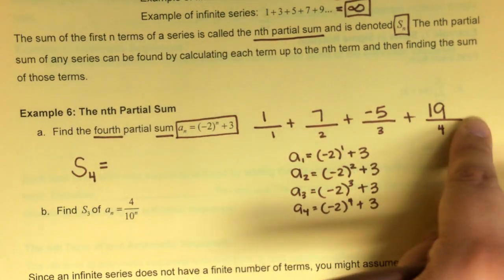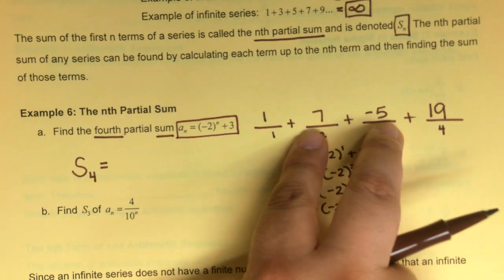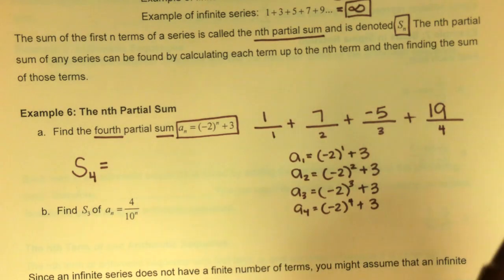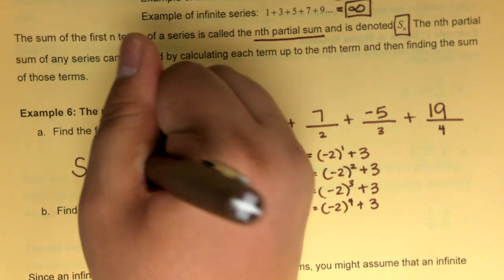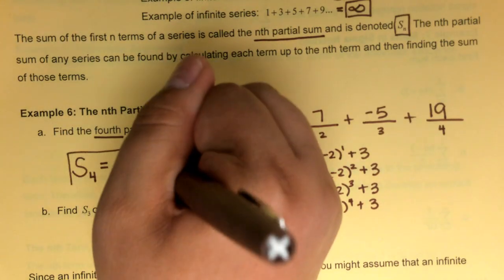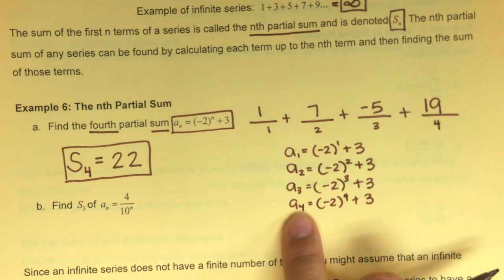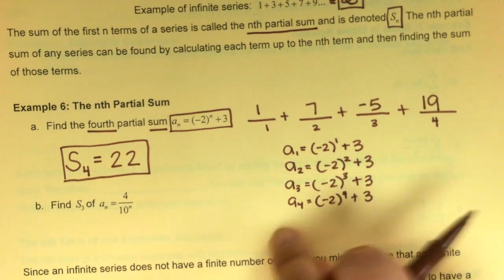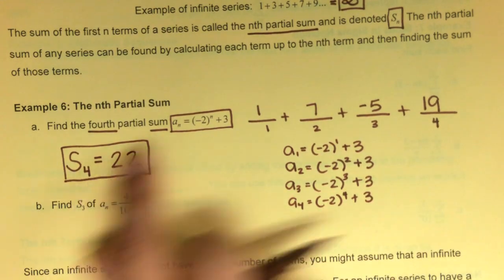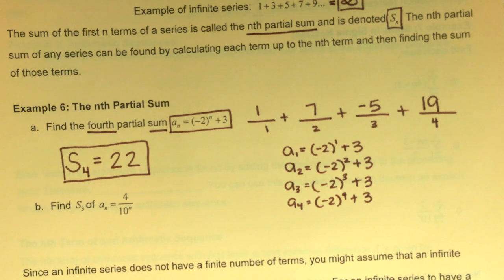If I add all these together, 19 plus 1, 7 plus negative 5, add that together, what do you get? 22. So your answer is S sub 4 equals 22. Why is it S sub 4 and not A 4? Because A4 would just be 19. A4 is where it is in the sequence. S sub 4 is adding the 4 terms.